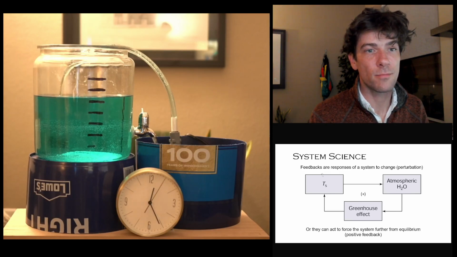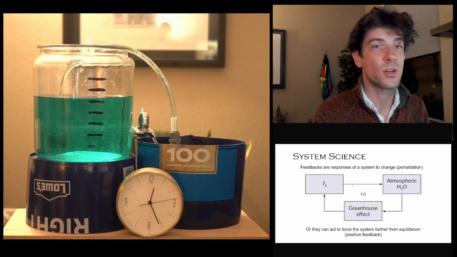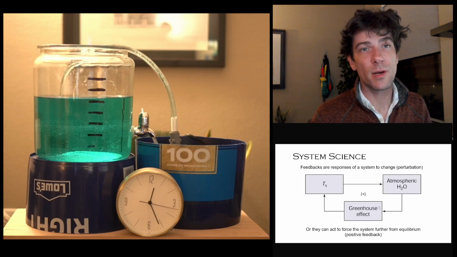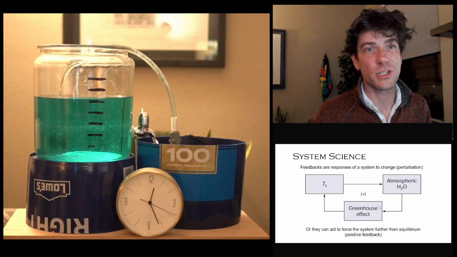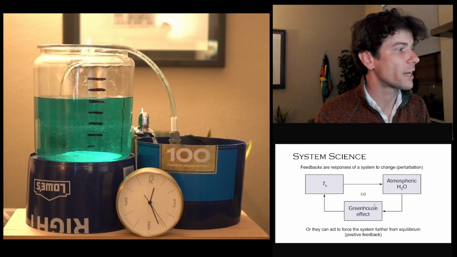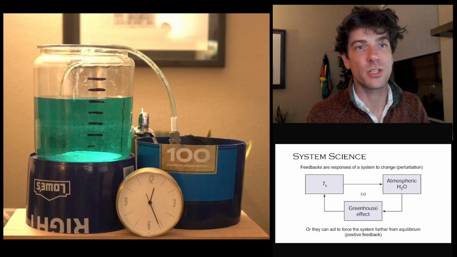The higher the temperature gets, the more water can be held by the air, increasing the greenhouse effect and continuing to make the system warmer. And so positive feedbacks tend to drive systems away from equilibrium or amplify changes to the system in response to an initial perturbation. Okay, and so there are a variety of feedbacks in the Earth system that we talked about.